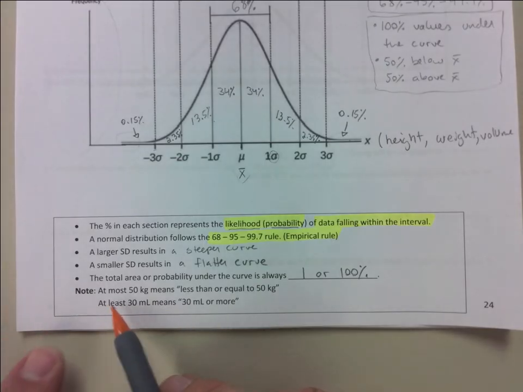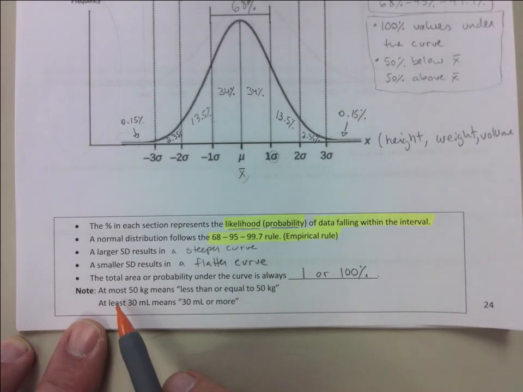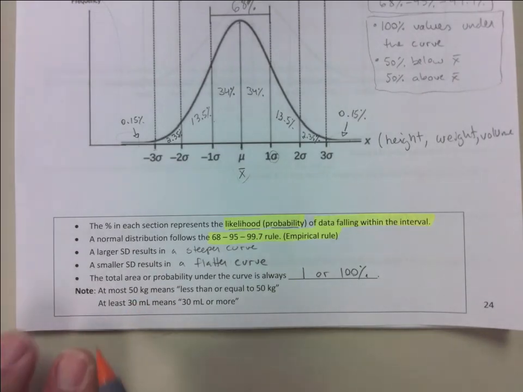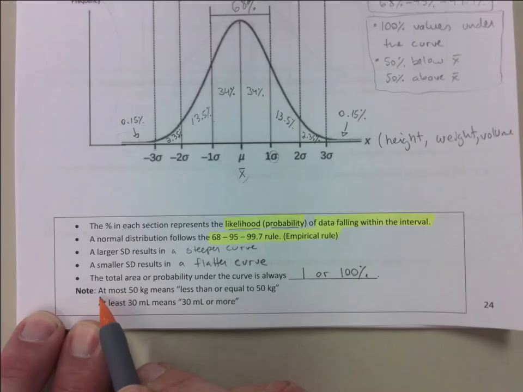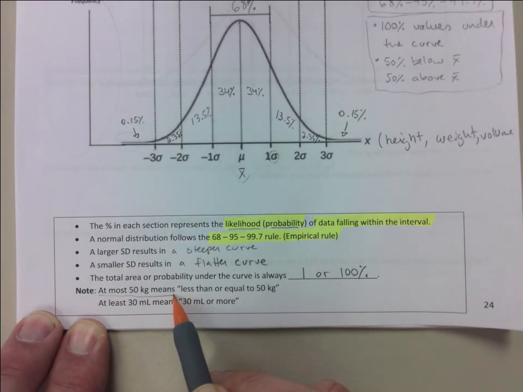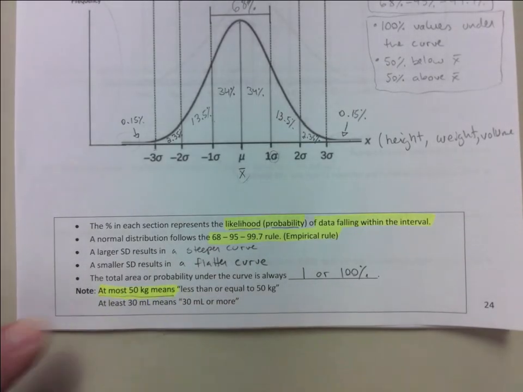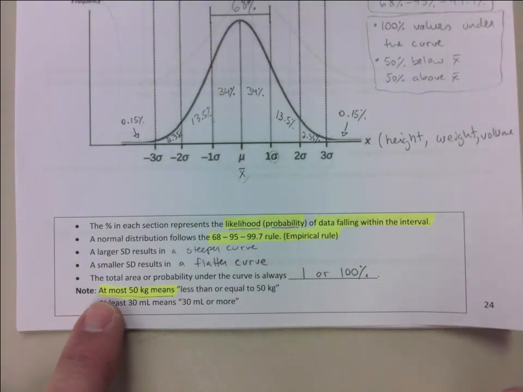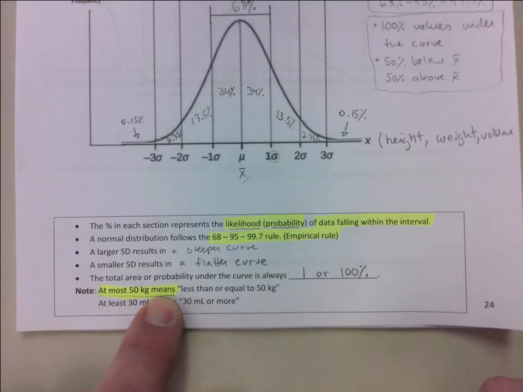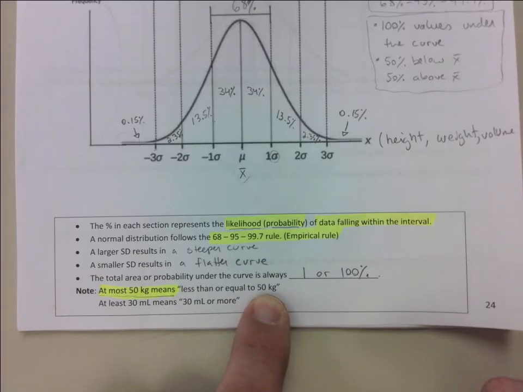And here's something that I added just for you guys, okay? I realized that some struggle with this wording. "At most 50 kilograms." What does that mean? If I say, what percentage of bags, let's say we're filling up 50 kilogram potato bags, and I say, how many bags weigh at most 50 kilograms? That means less than or equal to 50 kilograms.